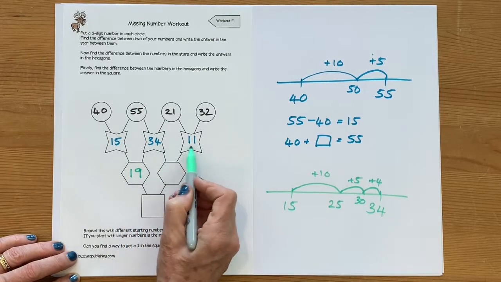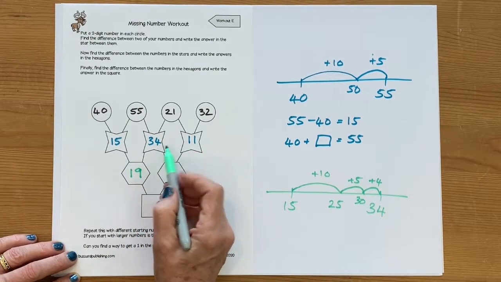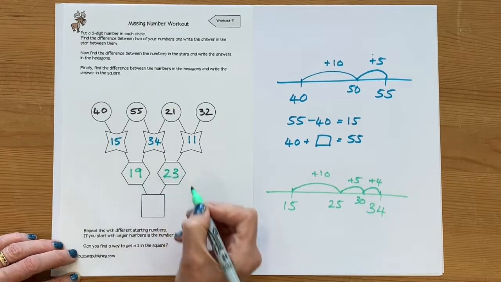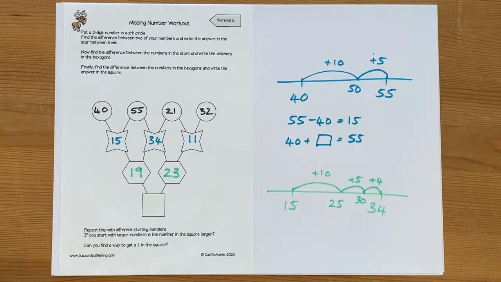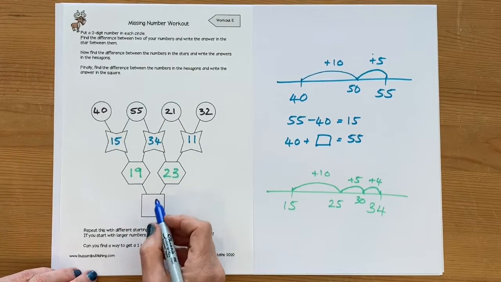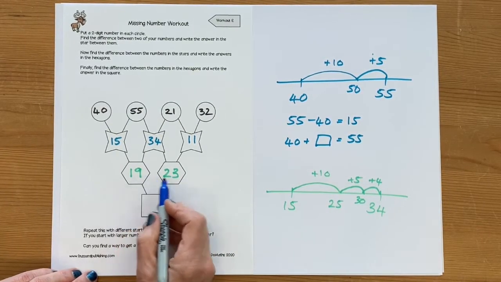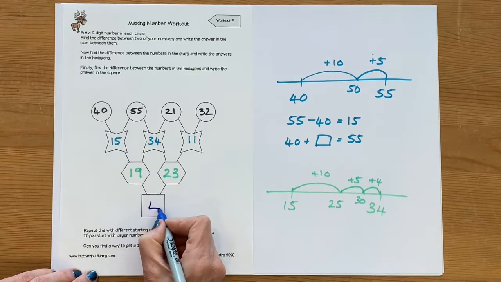So the difference between 34 and 11, that's easier, isn't it? So that's going to be a difference of 23. And then to finish the puzzle off, I'm going to find the difference between 23 and 19. Well, they're nice and close. I can just see to get from 19 to 23, I just need 4.